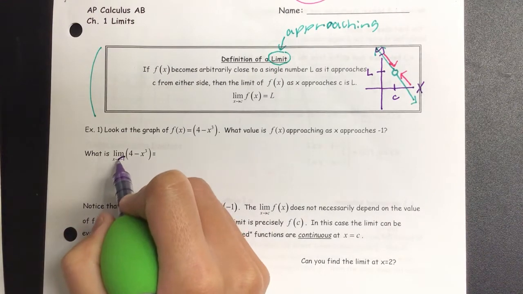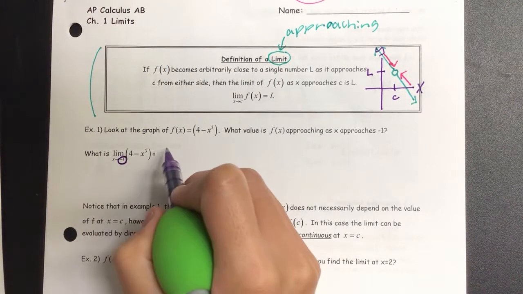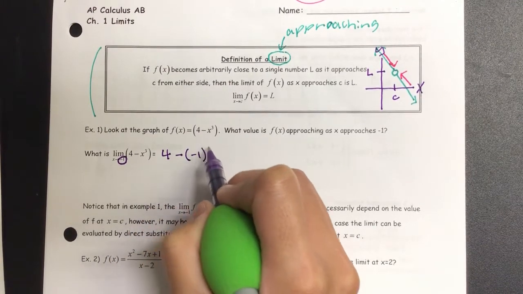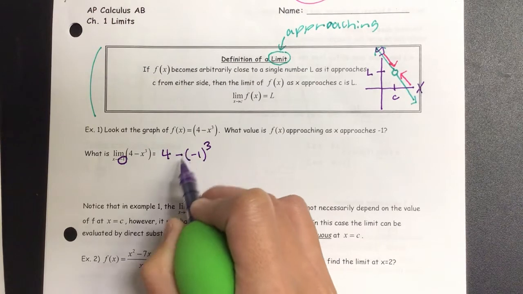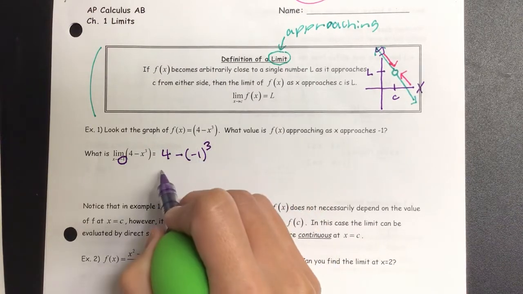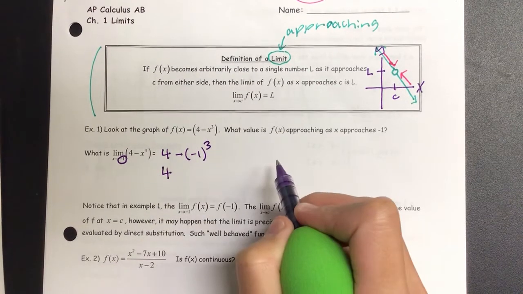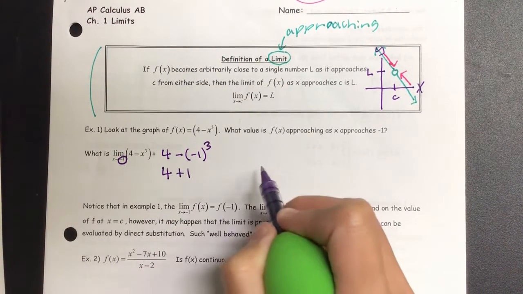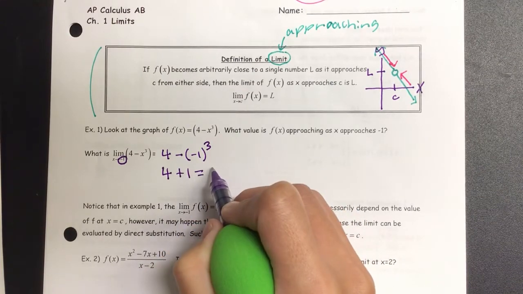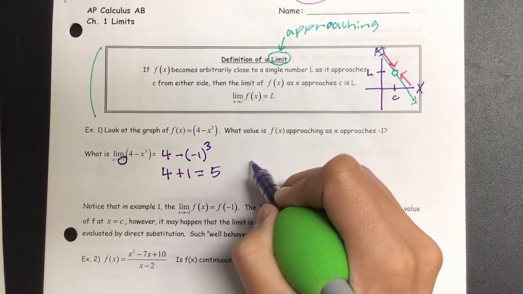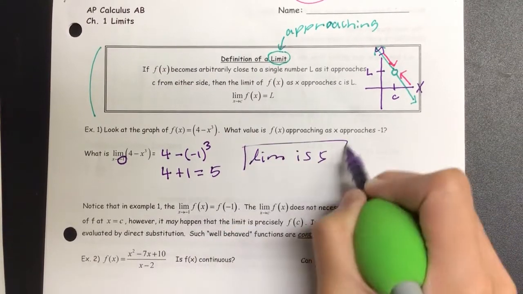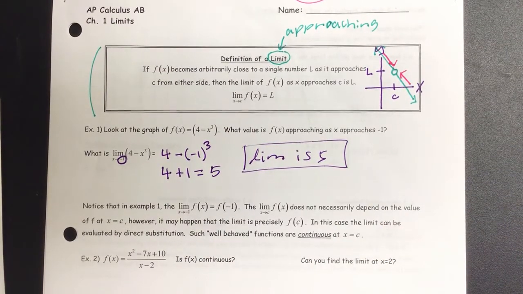So as it is approaching -1, all we have to do is plug it in. When I plug it into the function, I get 4 minus the -1 all cubed. That parentheses is very important. So that's going to give us 4. What would that give us then? 4 plus, or minus? Plus 1? And how many is that going to give us? 5. So our statement is the limit is 5. Boom. Plug them in.